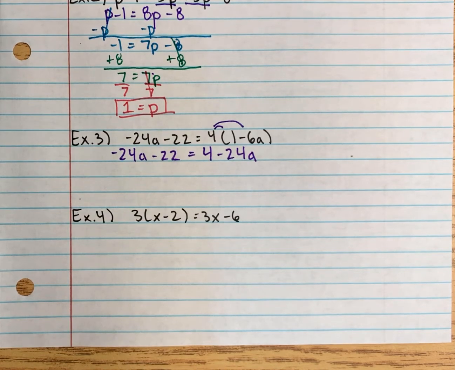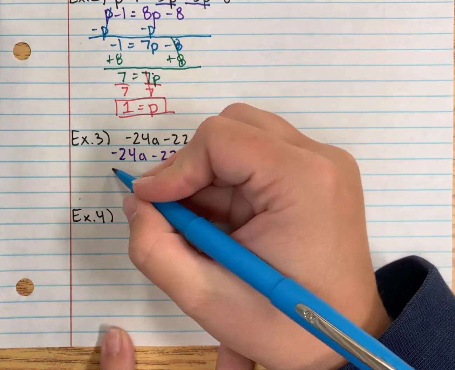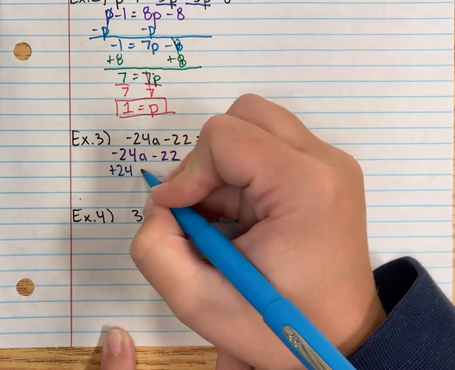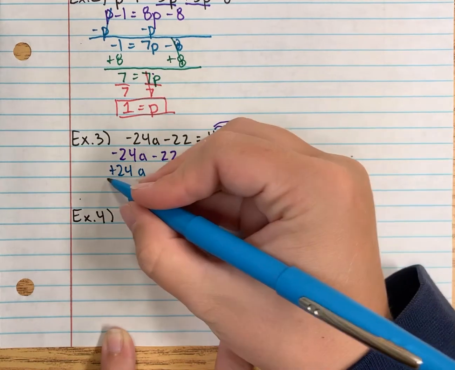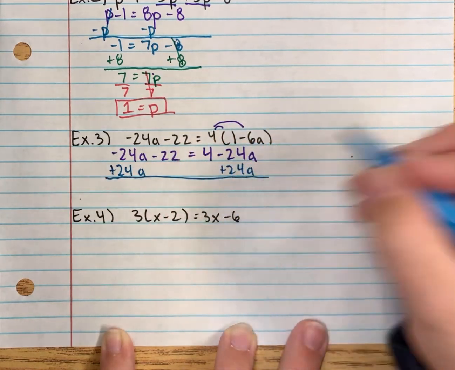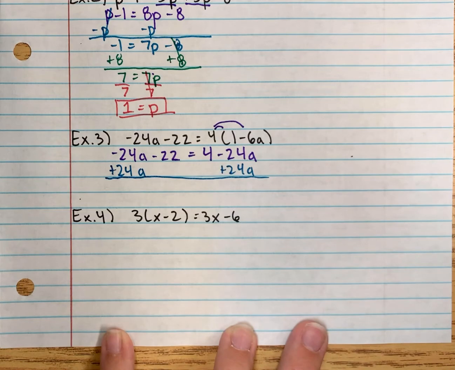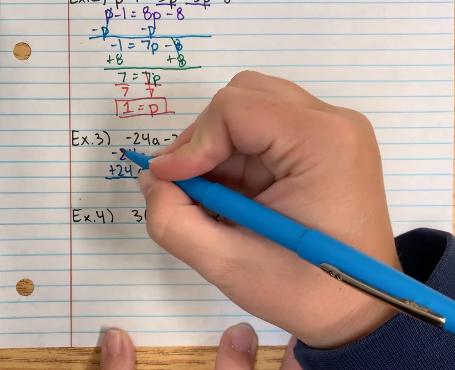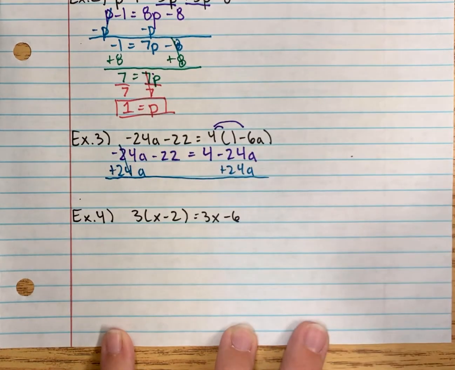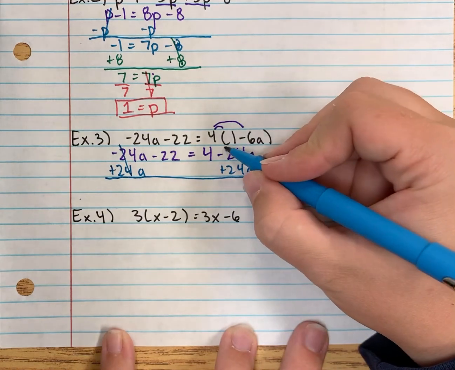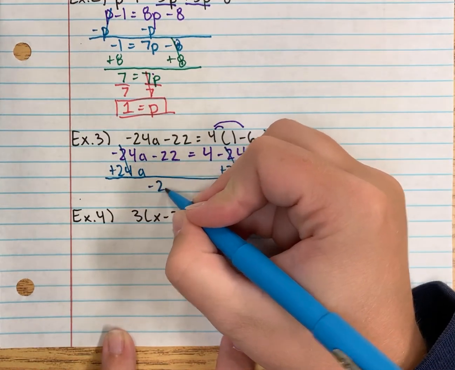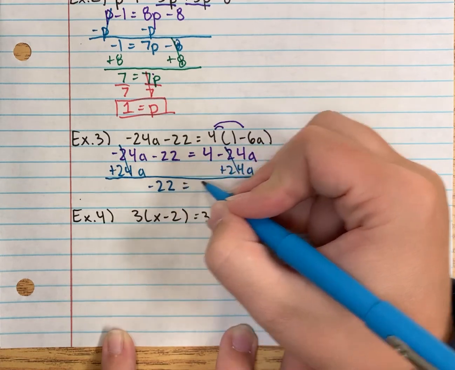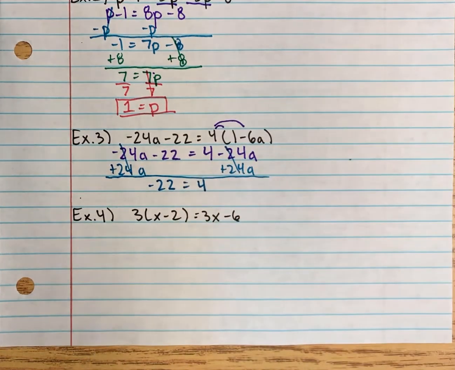So you want to take this -24a and get it on the other side. So you're combining like terms. But as you notice, something kind of weird is about to happen. Over here, your 24a's cancel, and same thing over here. So you're just left with a -22 equals 4.